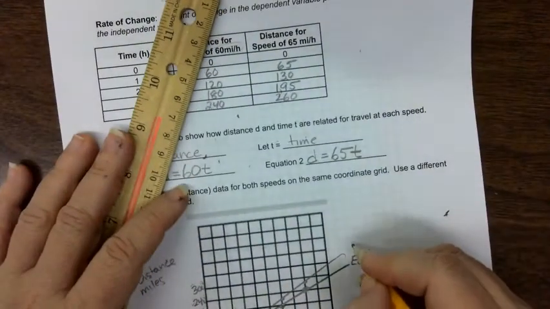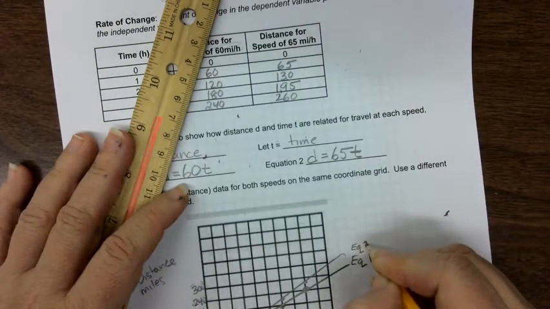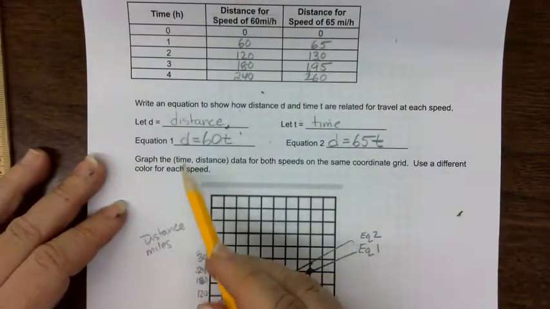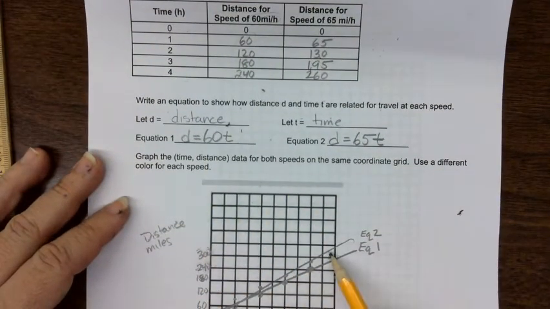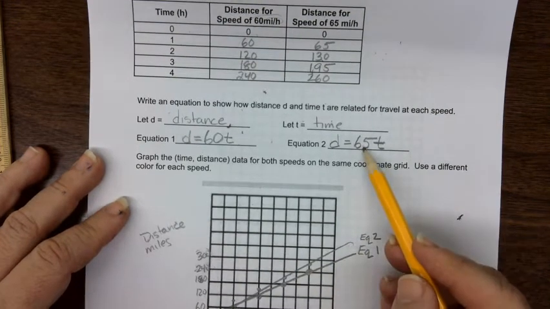And this one we will call equation 2. Now again, because they are at a steady pace, both of our lines are straight. Equation 2 is going to be a little bit steeper because we are going faster.